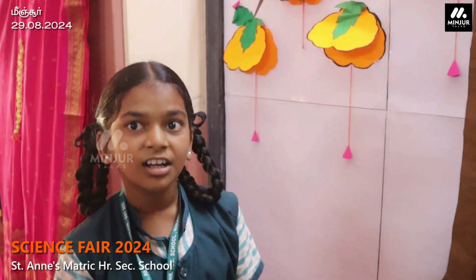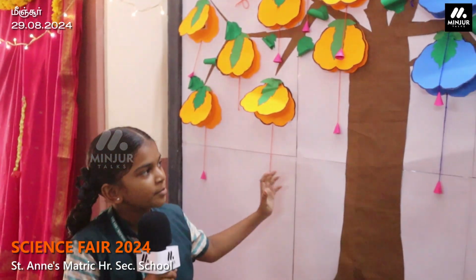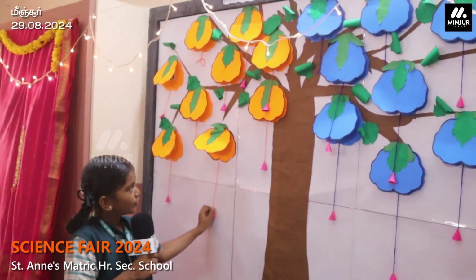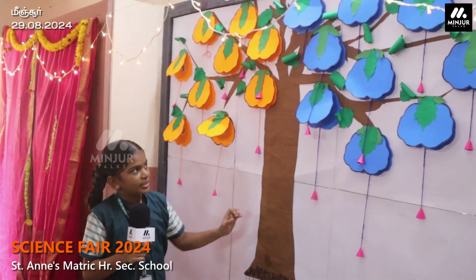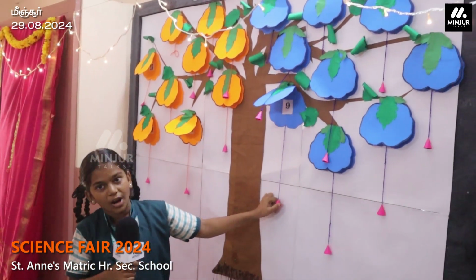I'm P. Tarika, 6th standard A section. This is even number. This is odd number. If you pull like this, it will show you the even number. If you pull like this, it will show you odd number.